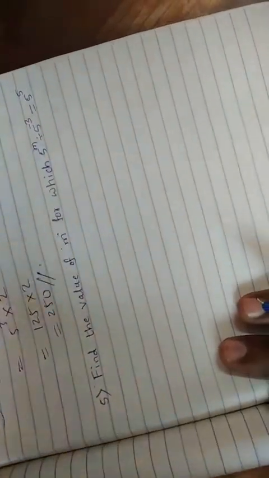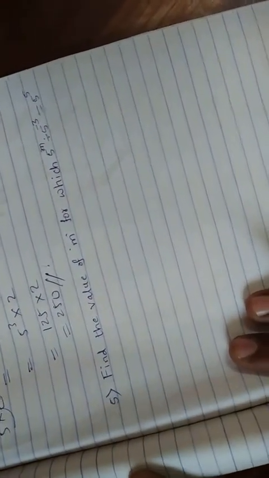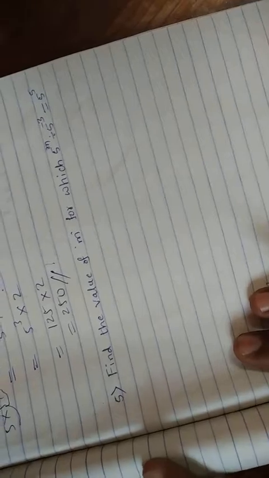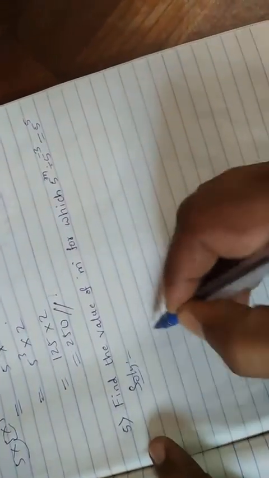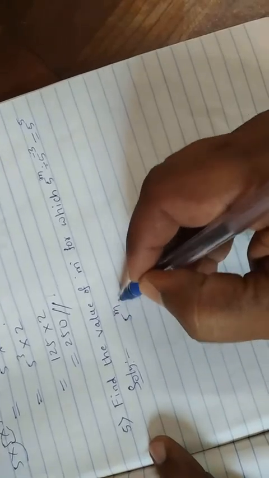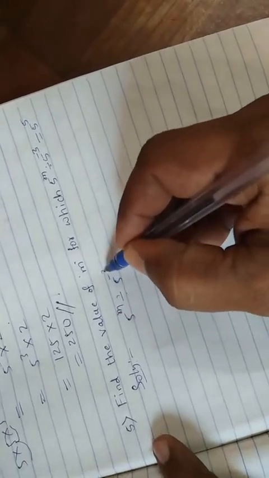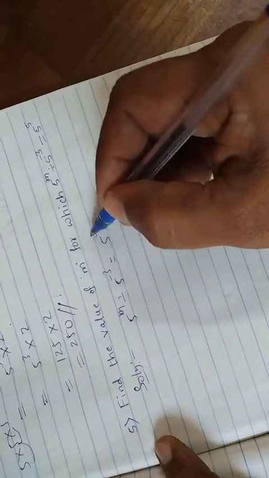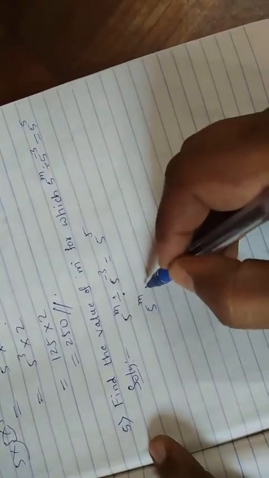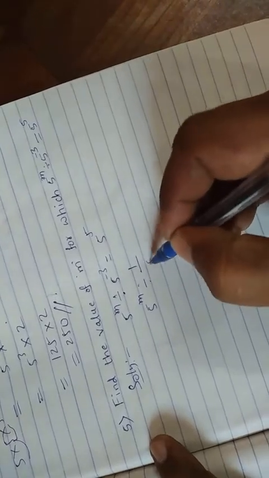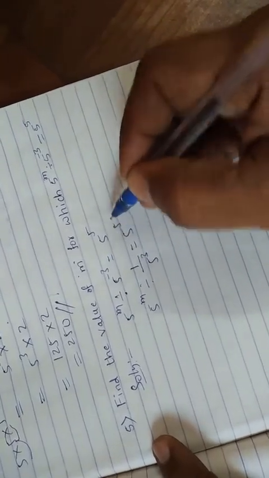See the fifth problem, students, all of you here. Find the value of m for which 5 raised to m divided by 5 raised to minus 3 is equal to 5 raised to 5. See here, all of you students. Solution: 5 raised to m divided by 5 raised to minus 3 is equal to 5 raised to 5. Here, first I am going to write this one as 1 by 5 raised to 3, and the remaining I am going to write as it is.